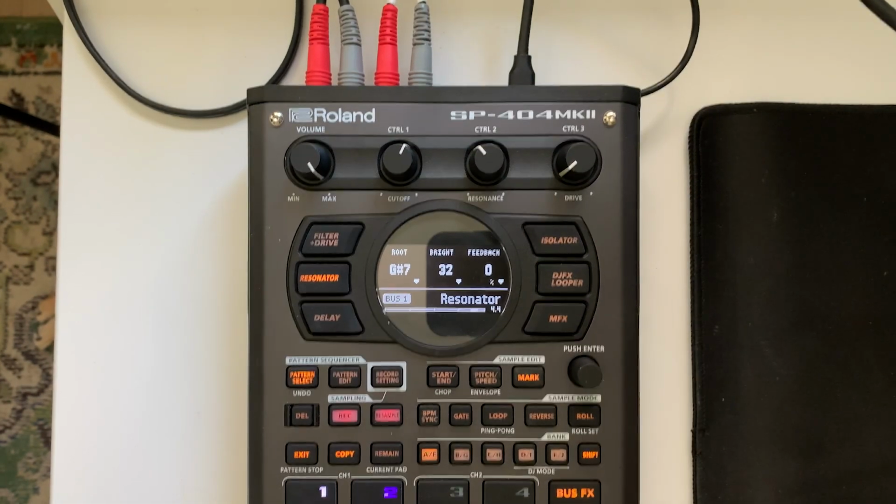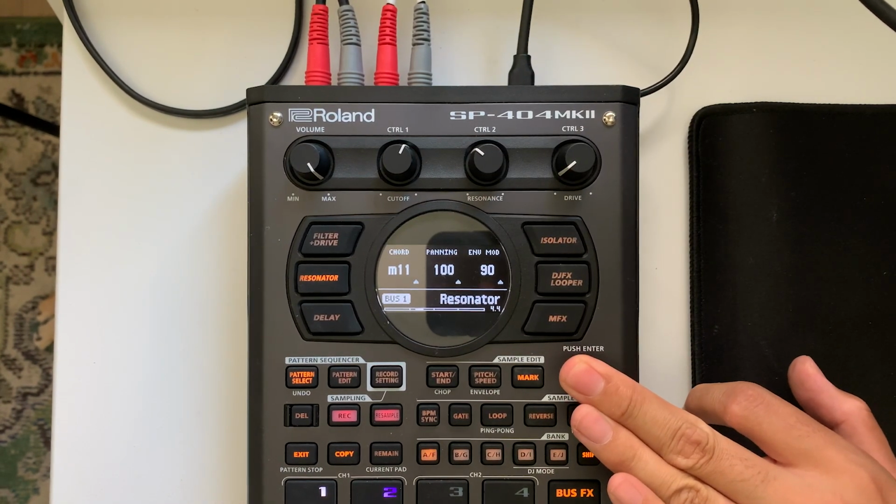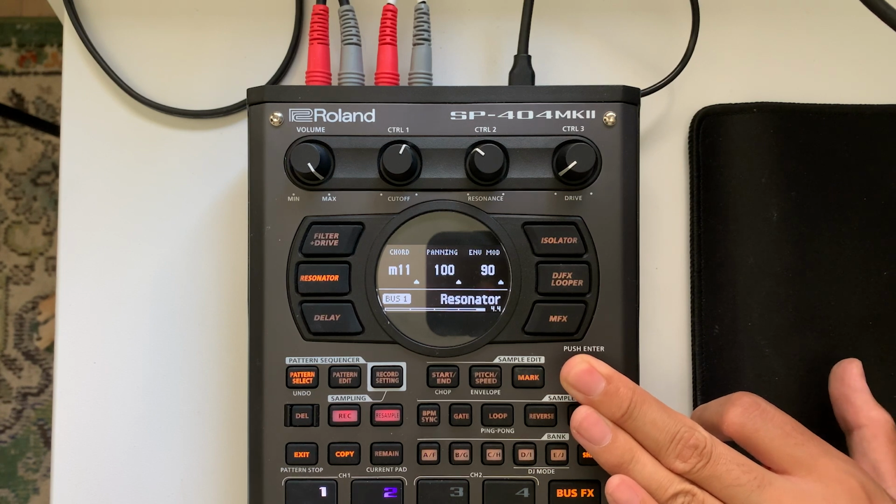And then panning, of course, sets the pan for where you want it, to the left, to the right, in the middle. Envelope mode allows you to increase the amount of feedback according to the input level. So you can mess with it.